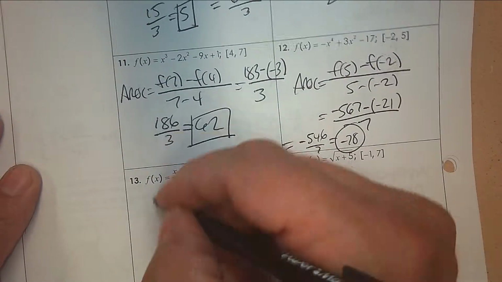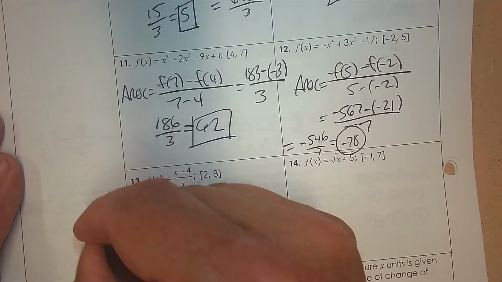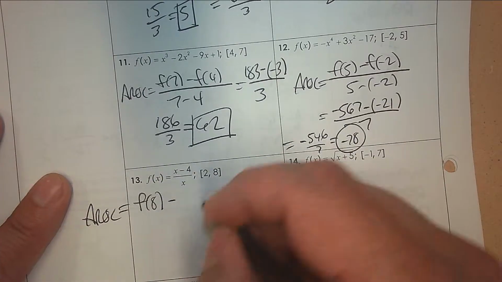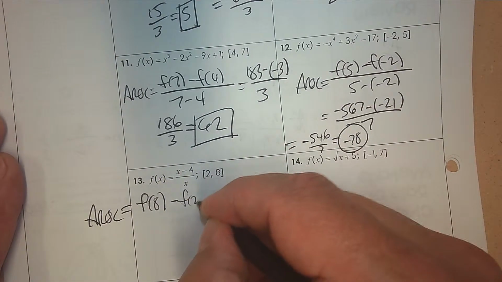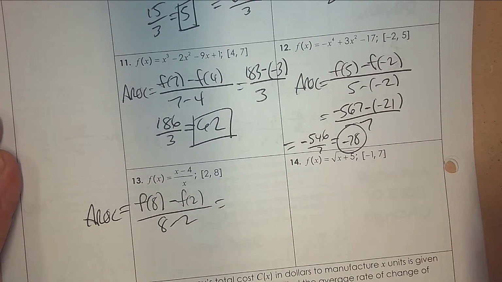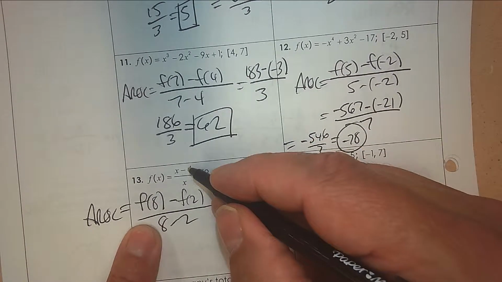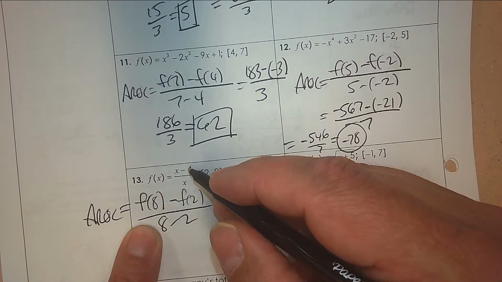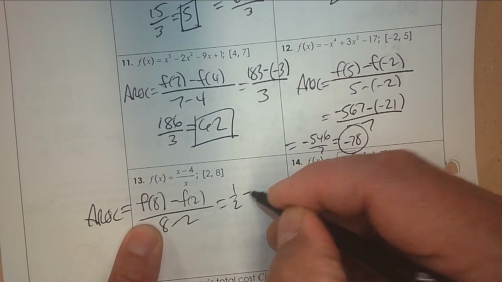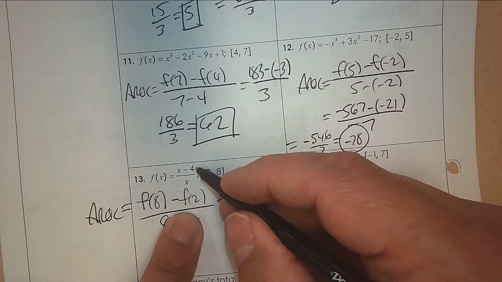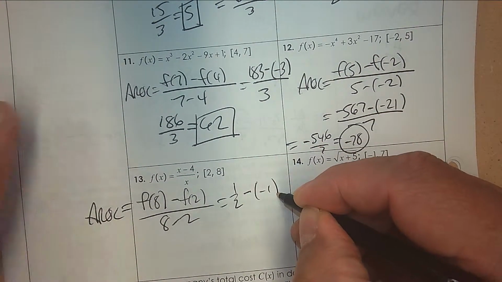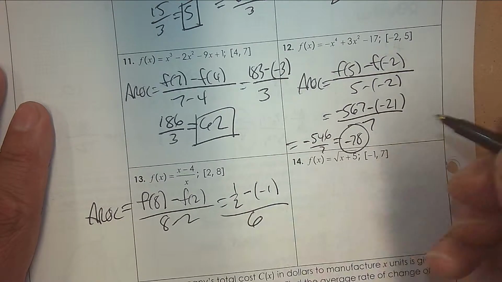Again, f at 8, subtract, this is AROC. F at 8, subtract f at 2. 8 take away 2. So if I plug in 8, I get 4 divided by 8, I get a half. If I plug in 2, I get 2 take a negative 2, I get negative 1. And then the bottom I get 6.